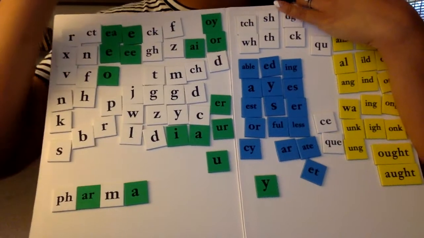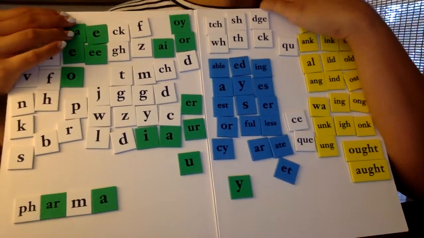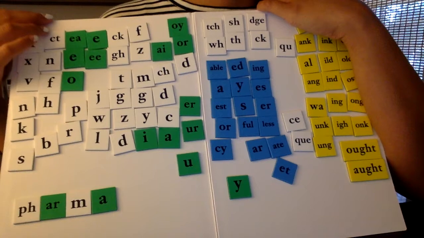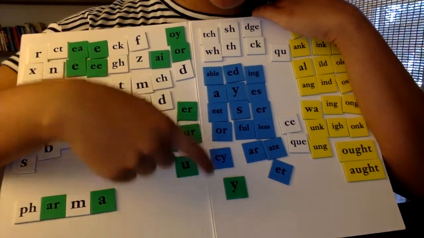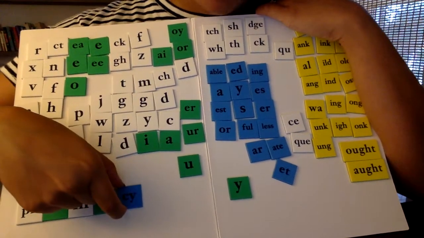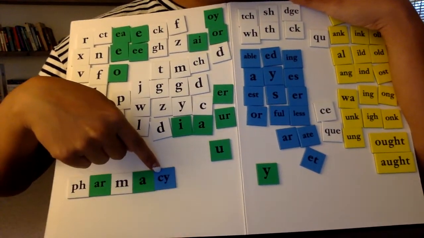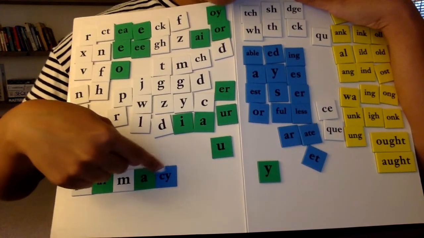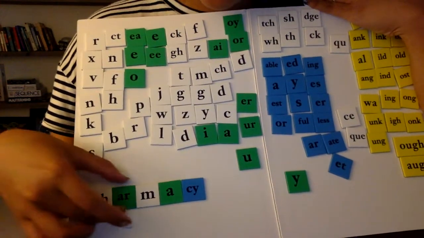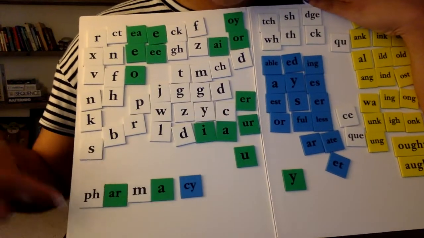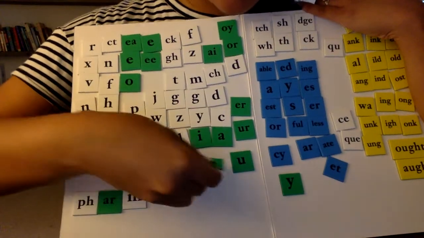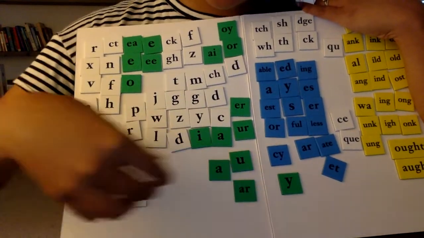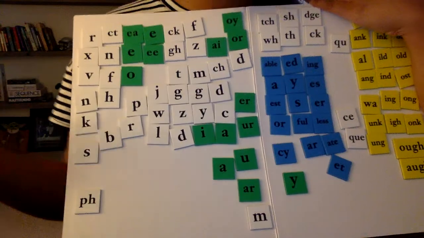And I'm going to extend this so we can see some of the other sounds that we could use. Pharmacy. C. I'm going to borrow this suffix sound right here. Pharmacy is represented by a CY. So the word that we built, pharmacy. Cool. So now let's spell a couple more words using the PH, the F sound.